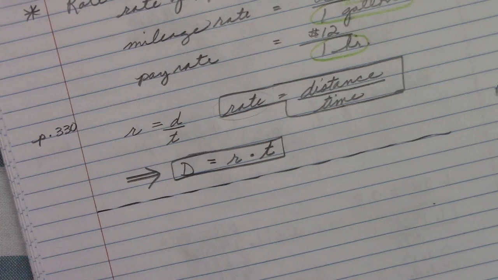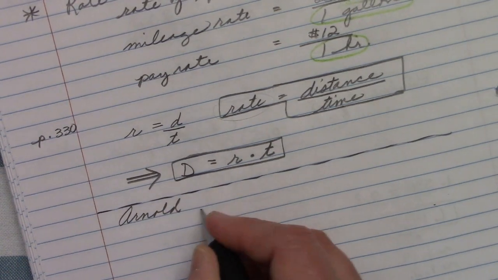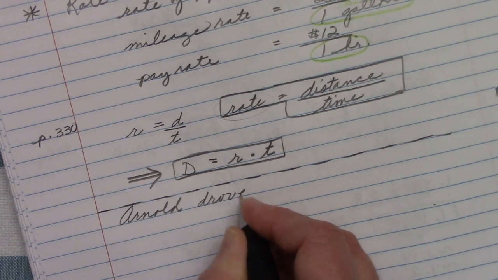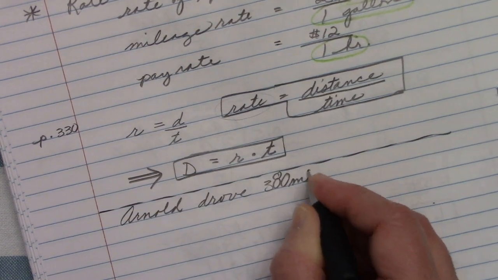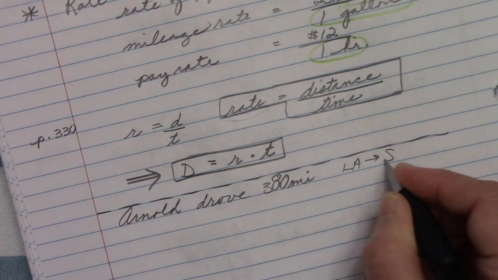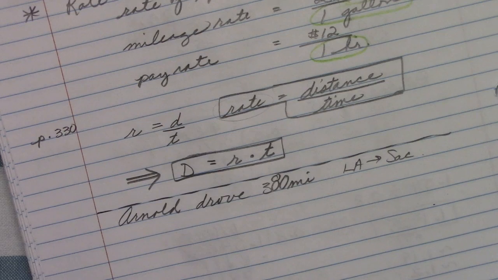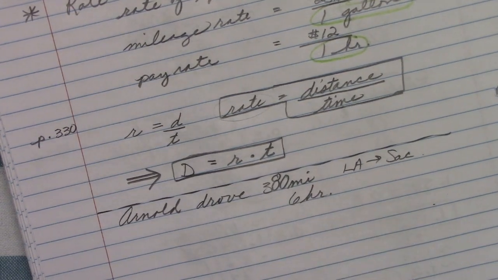We're going to talk about Arnold. And it says he drove 380 miles from Los Angeles to Sacramento. Okay? And it took him 6 hours to do that. All right?